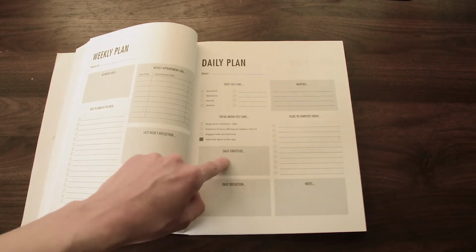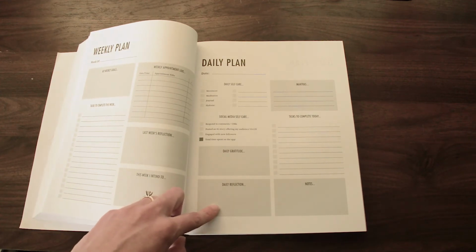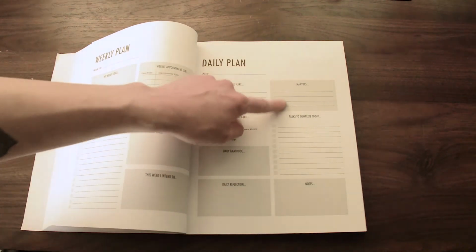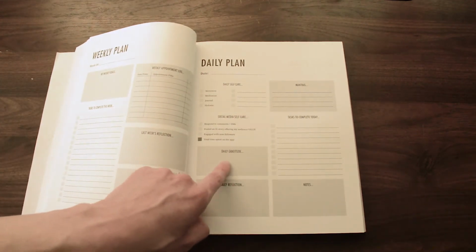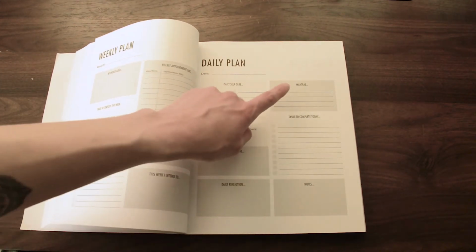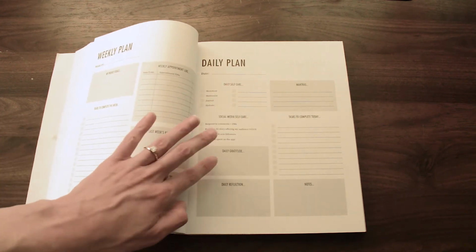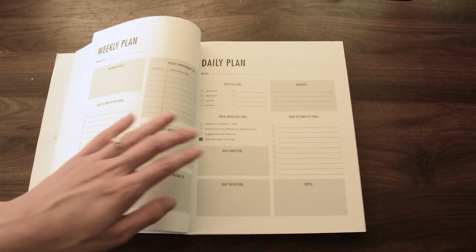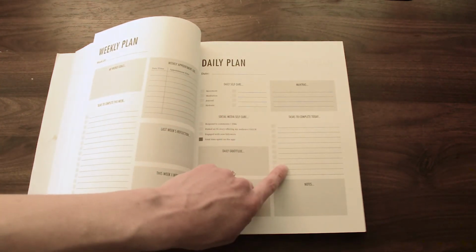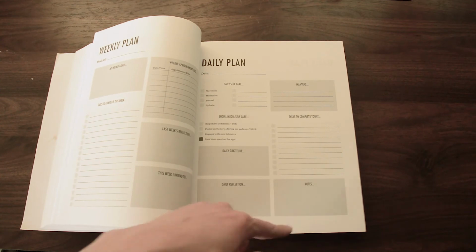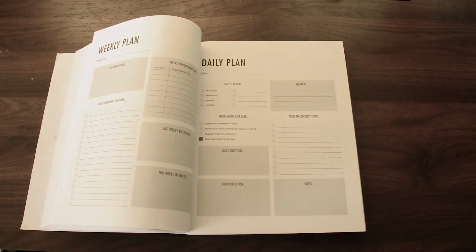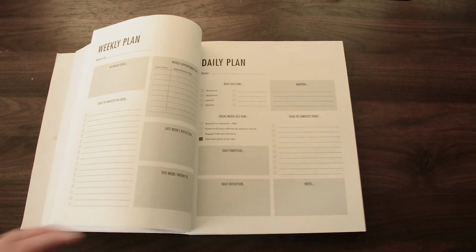There's a space for your daily gratitude, your daily reflection at the end of the day, and then starting up here at the top, there's a space for your mantras. So remember, gratitudes and mantras are a little bit different. Your mantras are your I am statements, and your gratitude is obviously what you're grateful for. Your tasks to complete for the day is your to-do list, and then there's a little section just to jot down any notes that you might have. I know I frequently find that I have notes that come out of the day, or like if I get a phone call and I need to call somebody back or send a meeting notice, I can just make a note of it here.